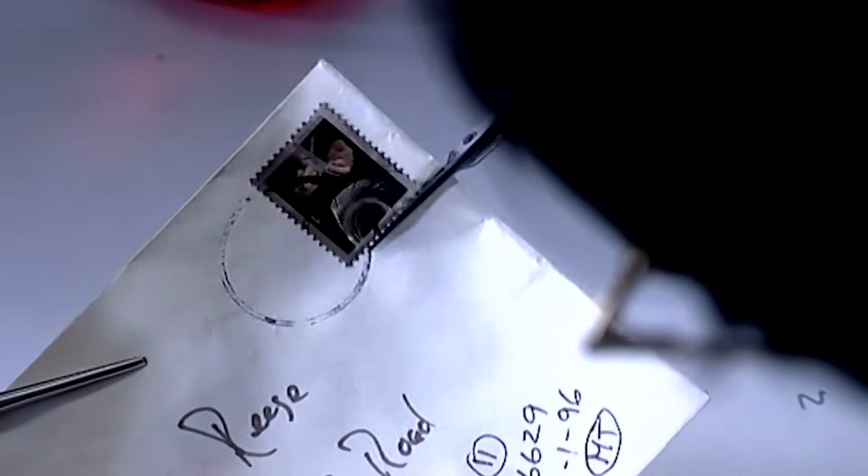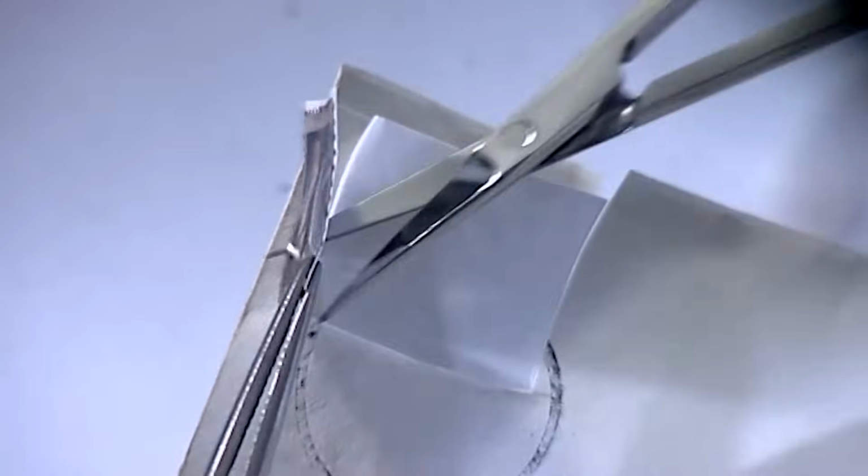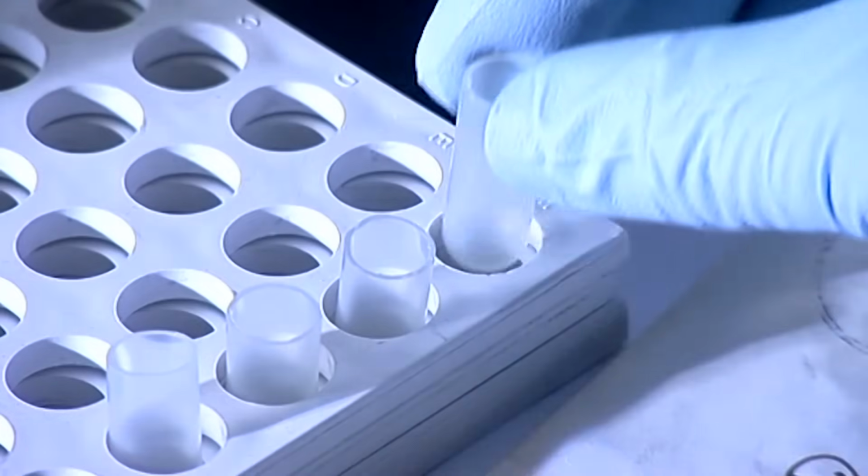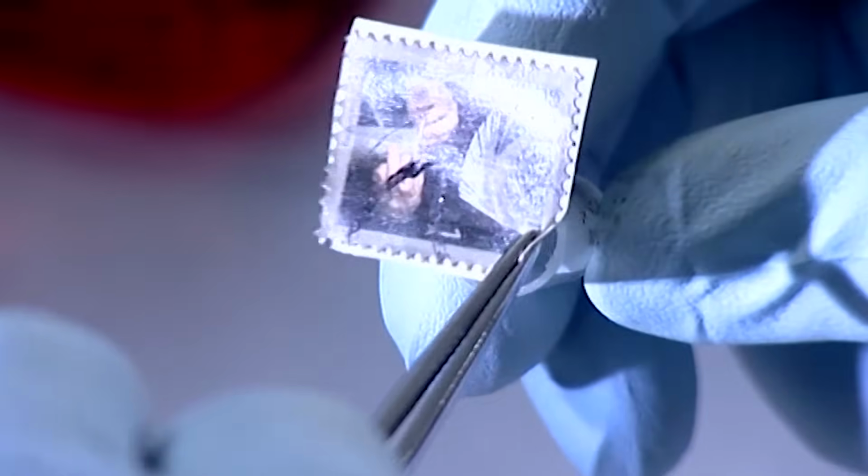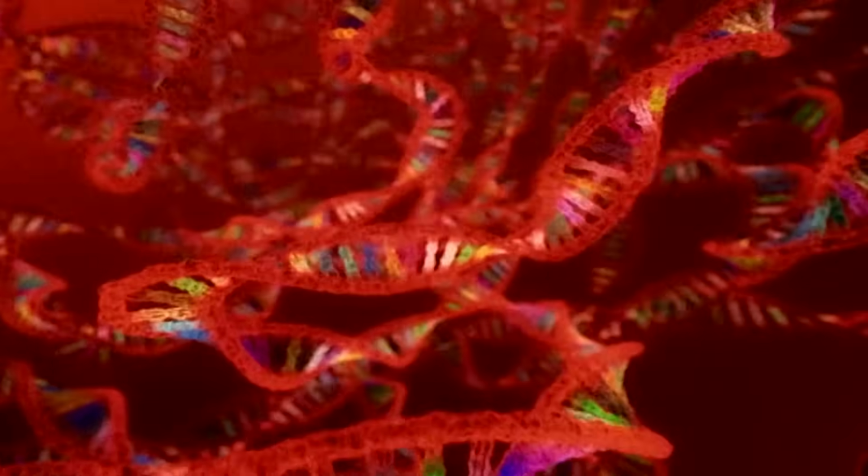Tahir lifts DNA from stamps on love letters Sam wrote to Marilyn. He determines for certain it is not Sam Sheppard's sperm. He also tests the mysterious bloodstain on the wall. Does the DNA match Richard Eberling?